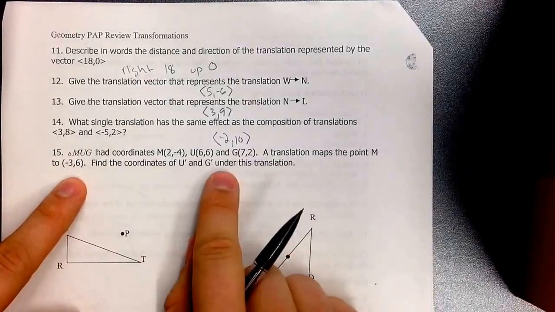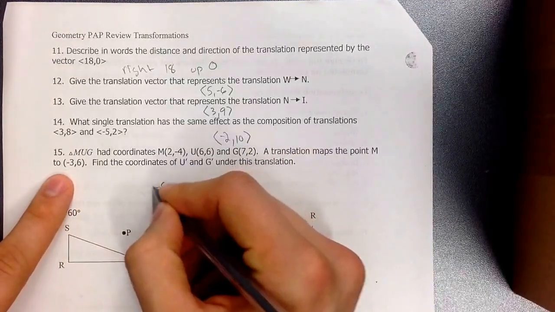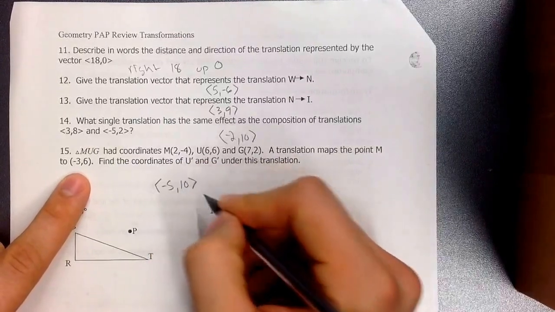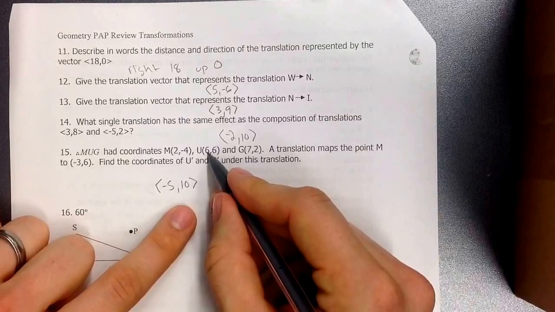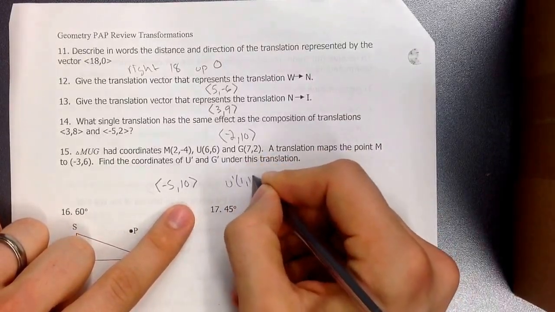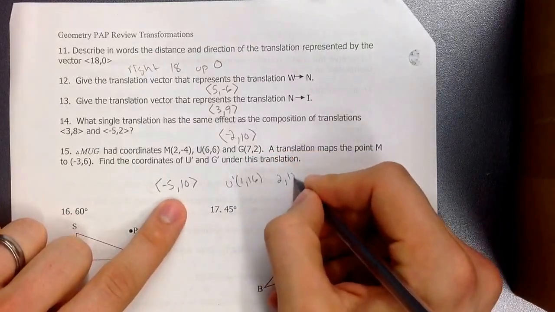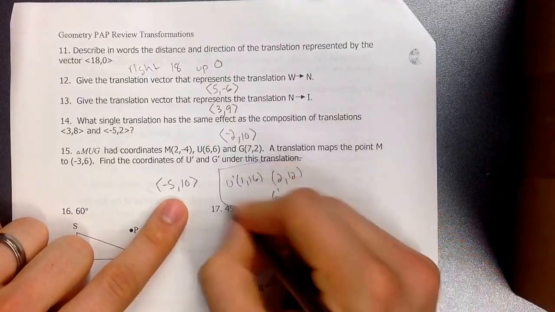Find the coordinates of U and G. So if I went from 2 to negative 3, I went down 5. If I went from negative 4 to 6, I went up 10. And then they want me to find the other coordinates. So down 5, up 10 for the new U is going to be 1, 16. Down 5, up 10 is going to be 2, 12 for the new G. And that's it.